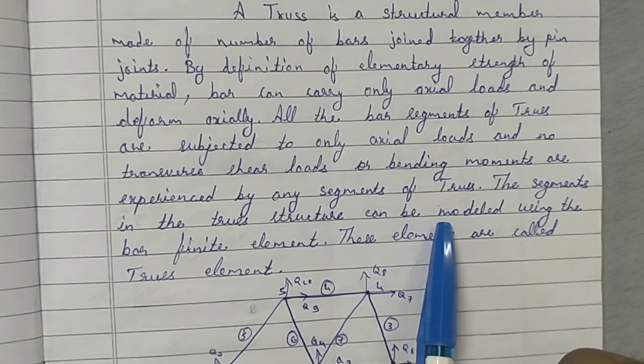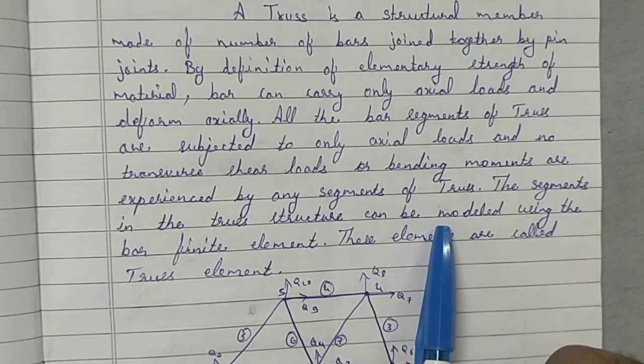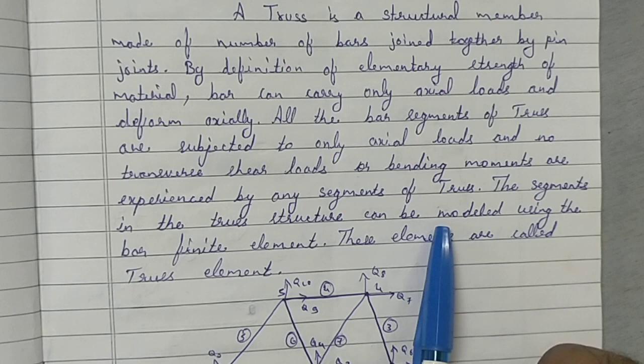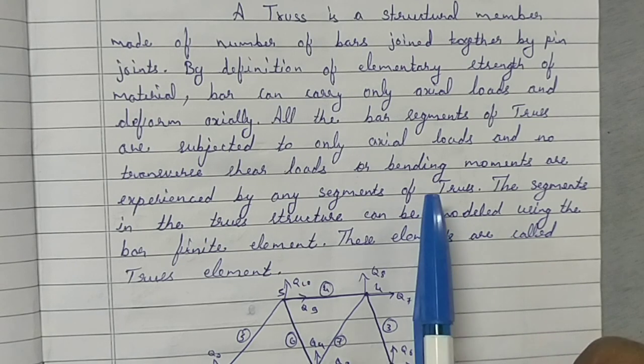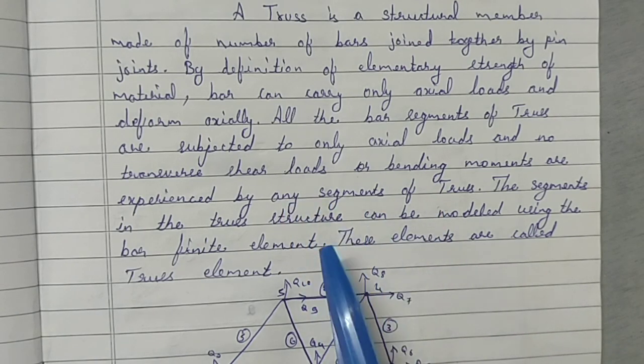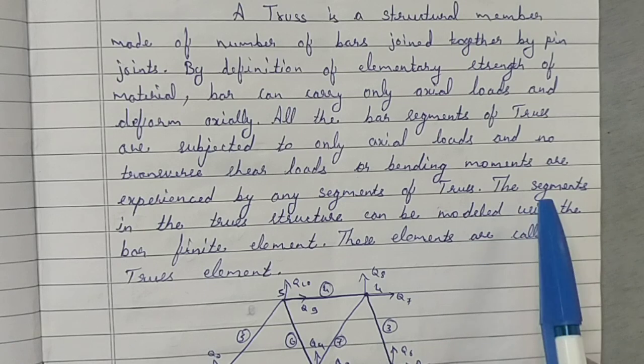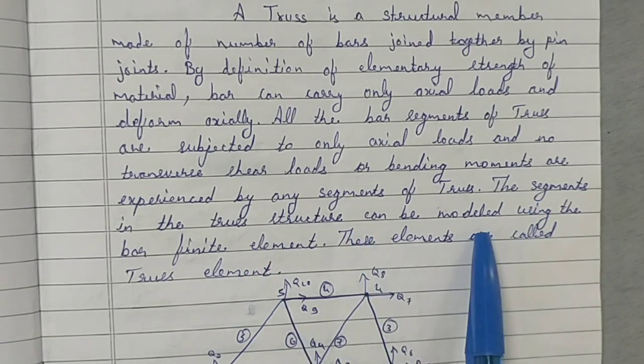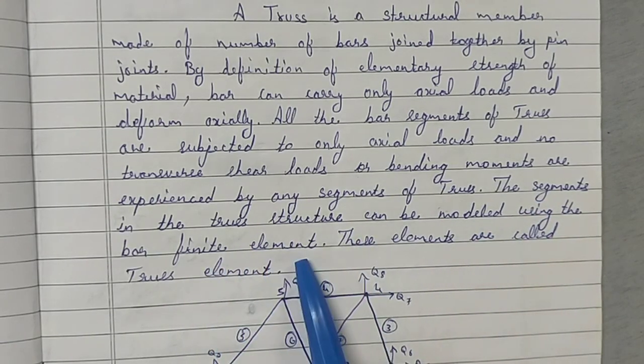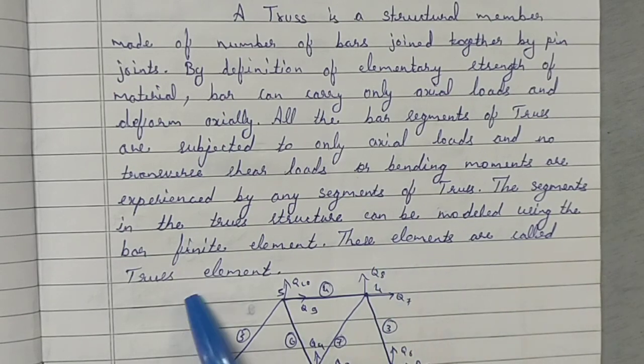Since a bar carries only axial loads, the same applies even for the truss. The segments in the truss structure can be modeled using the bar finite element. These elements are called truss elements.